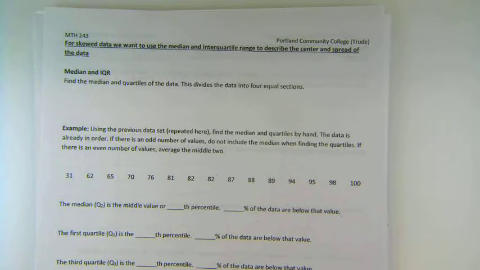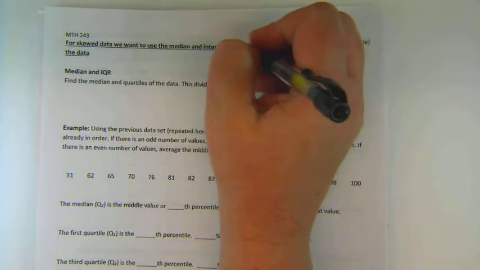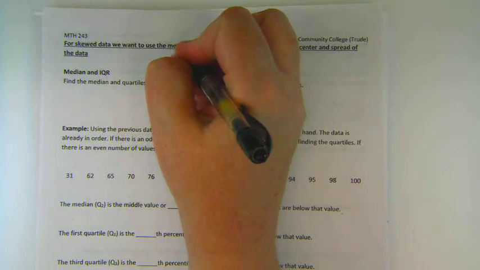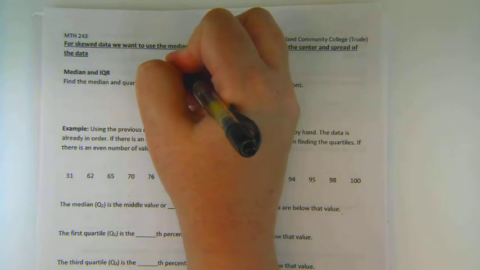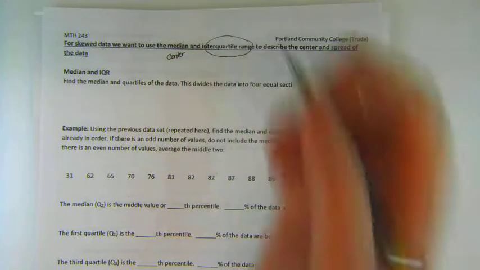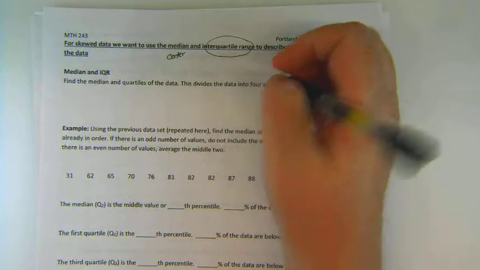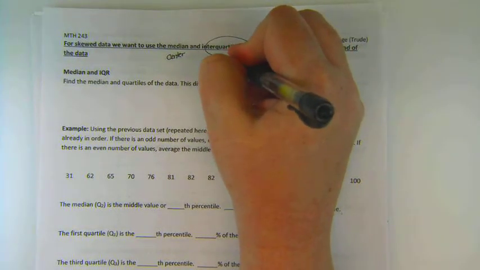So we know how to find our median, but with that we also need to be able to describe spread with the interquartile range. To do that we need to look at values that are called quartiles. The median describes just the center of our data, and it's location based. The interquartile range describes the distance covered by the middle 50% of values.